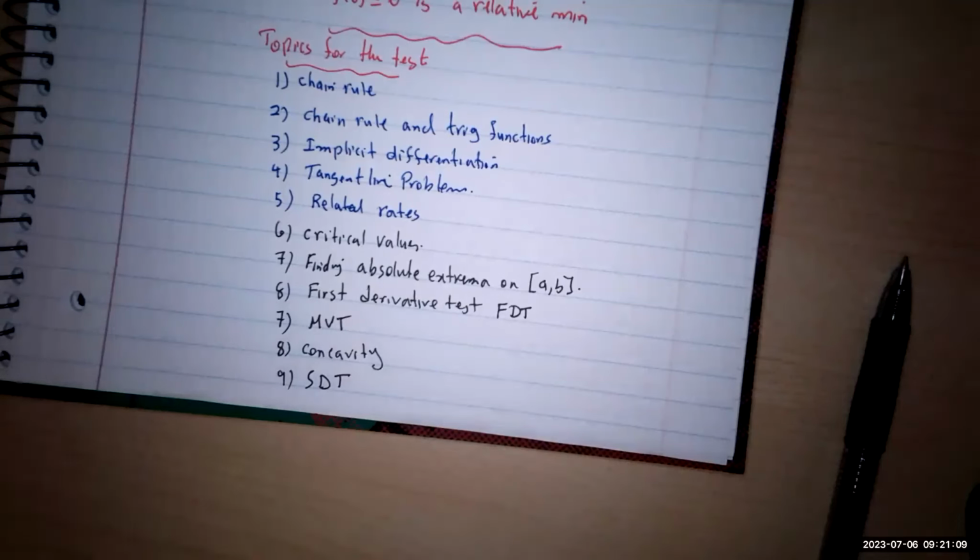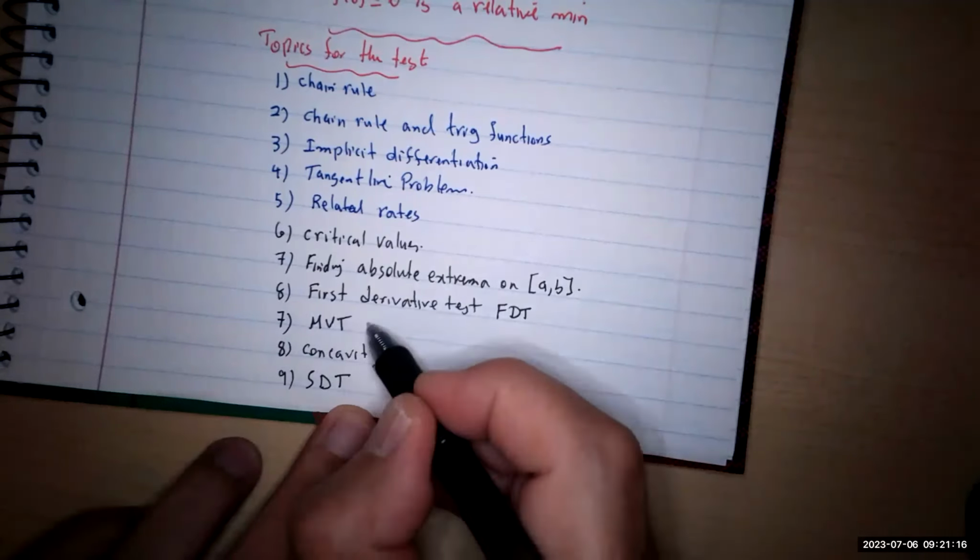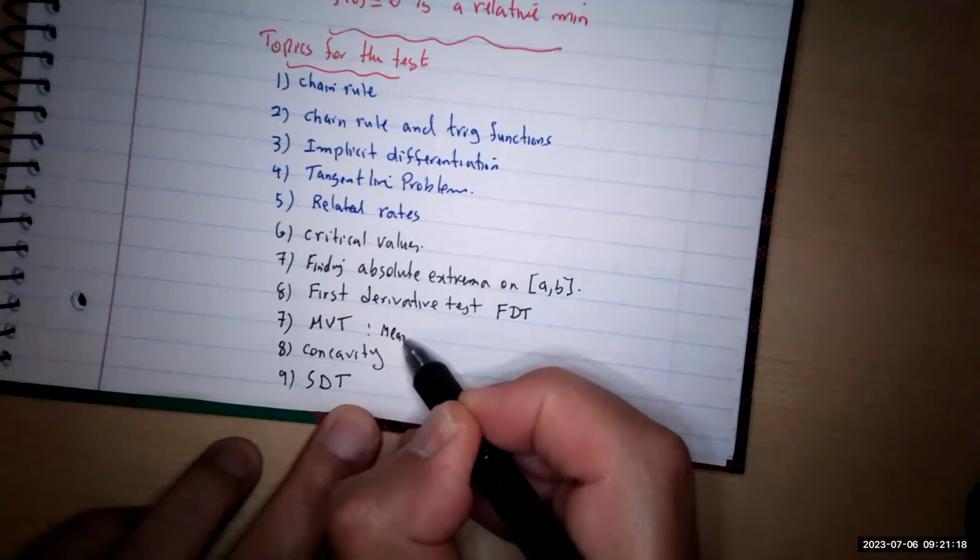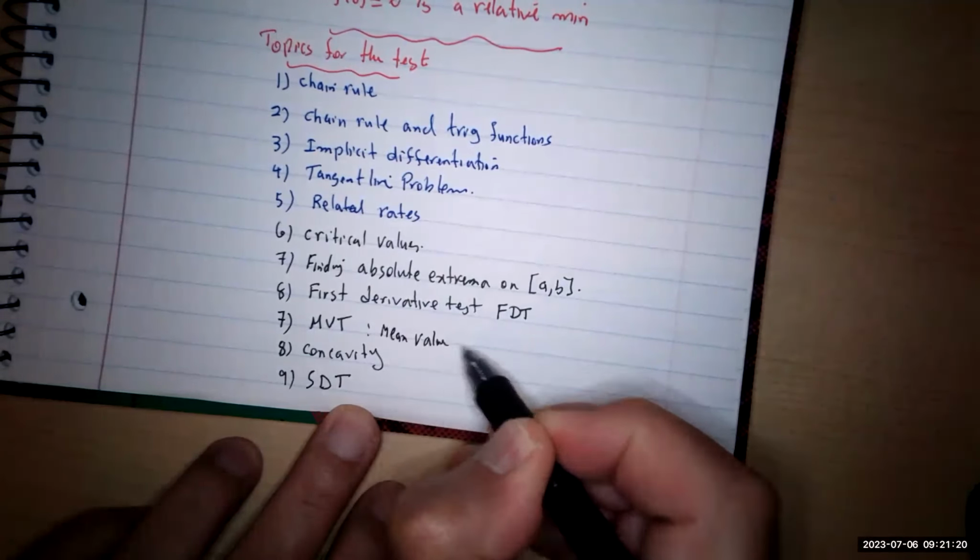I have a quick question. Yes. What's MVT? Mean value theorem. Oh, okay, thank you. We are not going to give you Rolle's theorem. Okay. Mean value theorem.